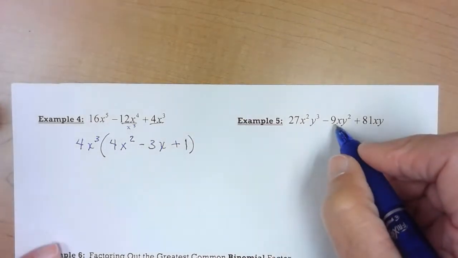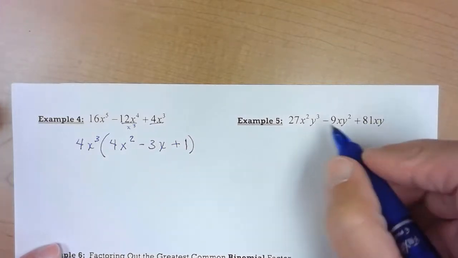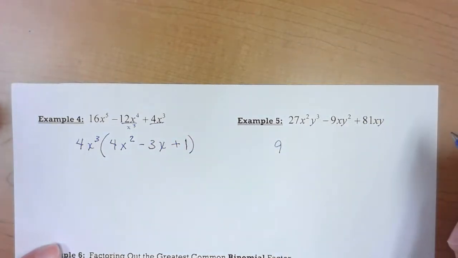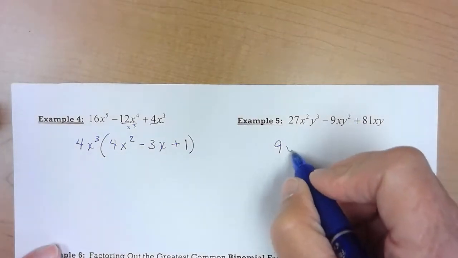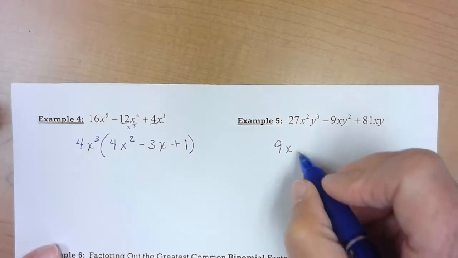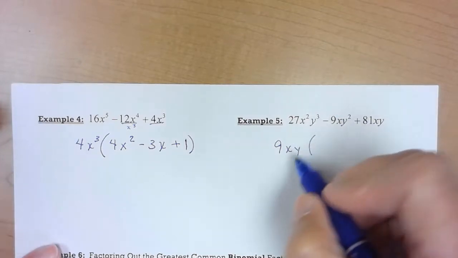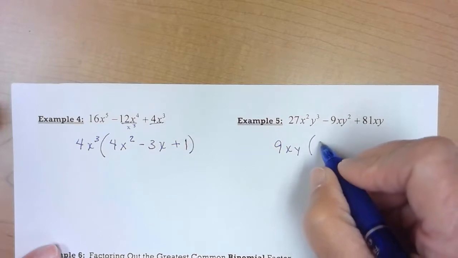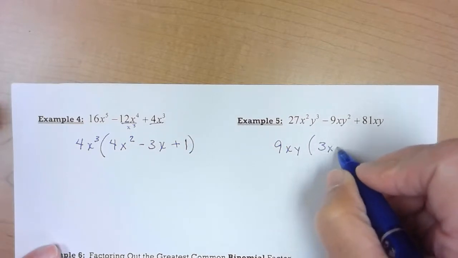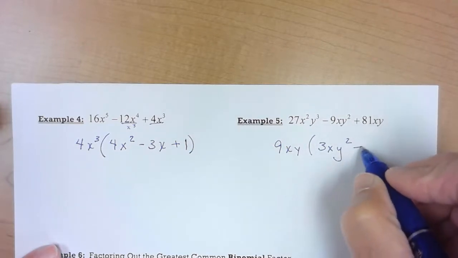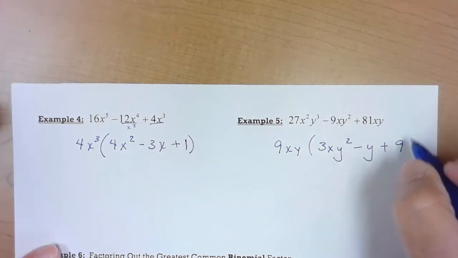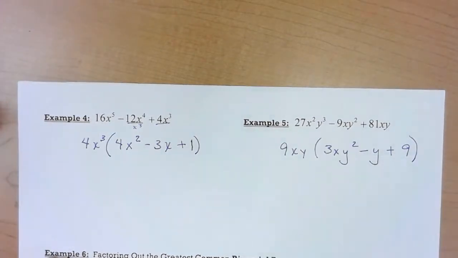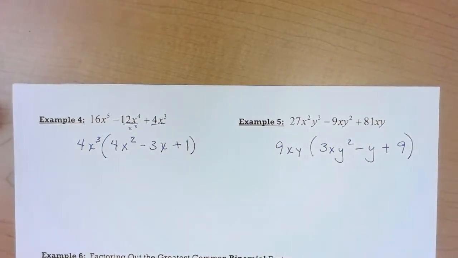This one, I always look for my smallest numbers because that's going to give me a clue. 9 is going to be my largest number I can pull out. X-wise, I see I can factor out an x and a y. Parentheses, so divide this into this, that would give me a 3x y squared minus, looks like a y, plus 9. And if you'll notice, there's nothing else in common. So that's actually factoring out what's called a common monomial.